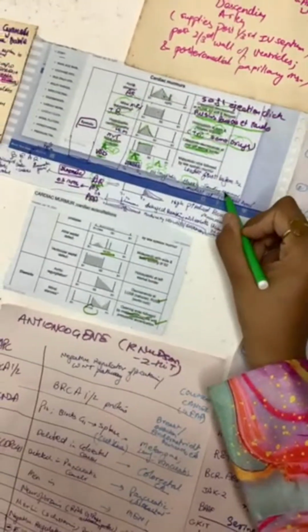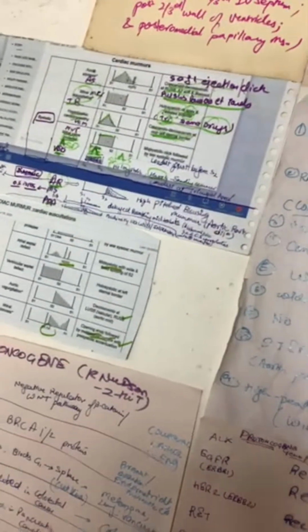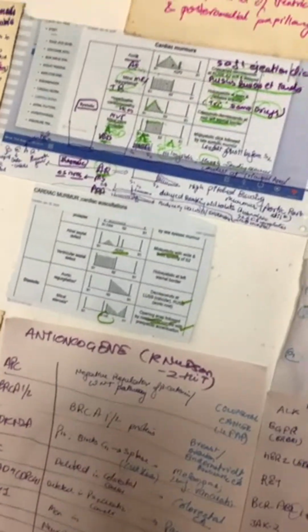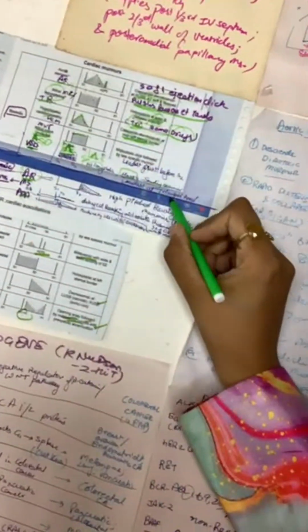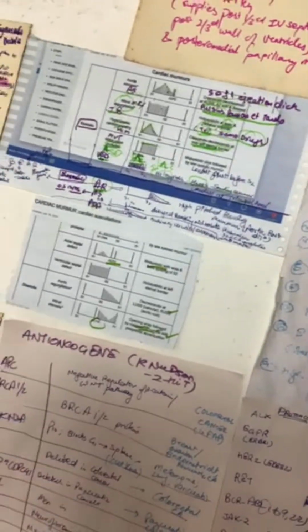So always remember this is a harsh-sounding murmur, and it is obviously heard more in the tricuspid area, because a ventricular septal defect is more in the tricuspid area, where we can hear it.